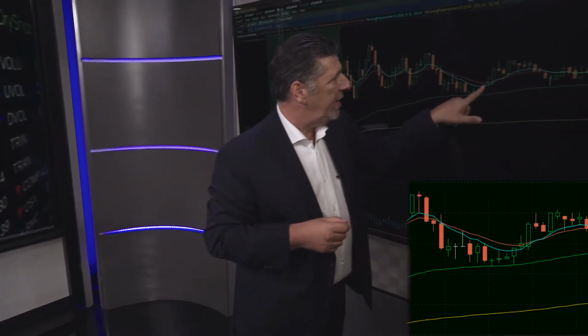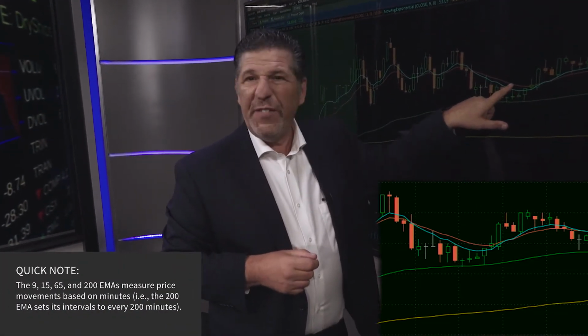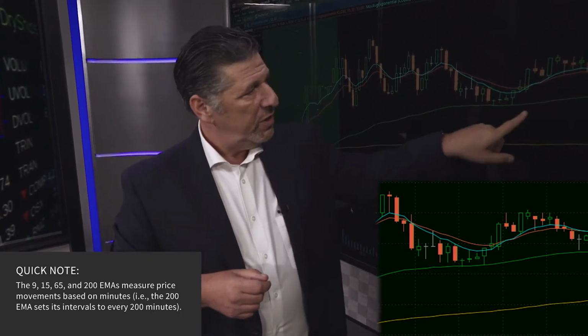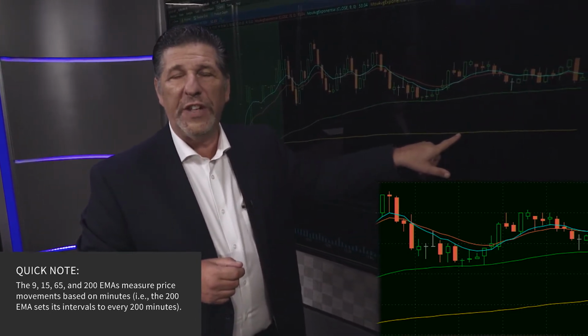And we use 4 different moving averages. Our blue line is a 9 exponential moving average. Our red line is a 15 exponential moving average. Our green line is a 65 exponential moving average. And our yellow line is a 200 exponential moving average.